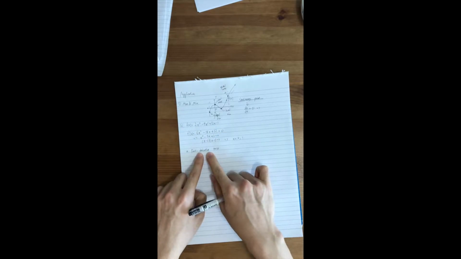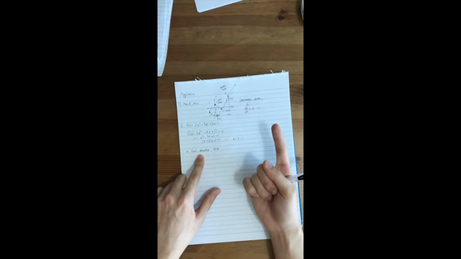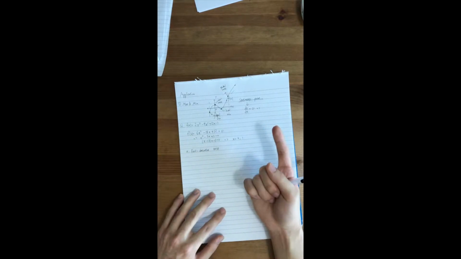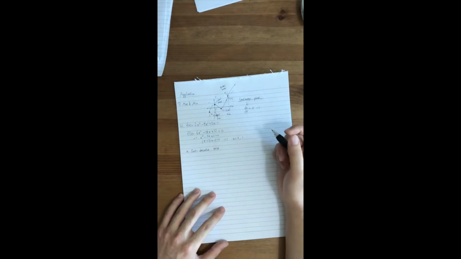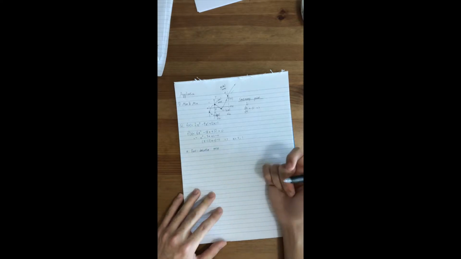And the word derivative means differentiated function. So first derivative means you differentiate a function once. If it's called the second derivative, then you differentiate the function twice. And if it's the nth derivative, then you differentiate the function n times.